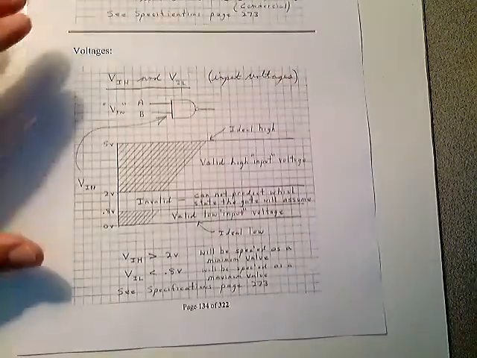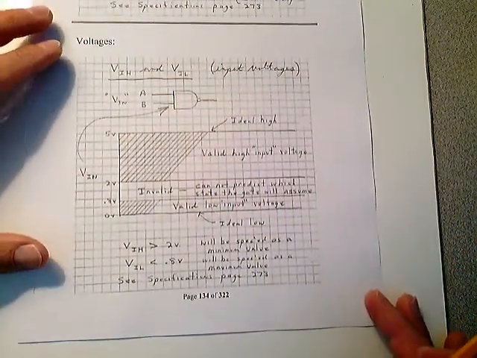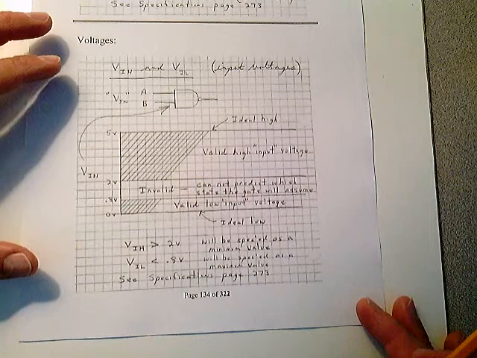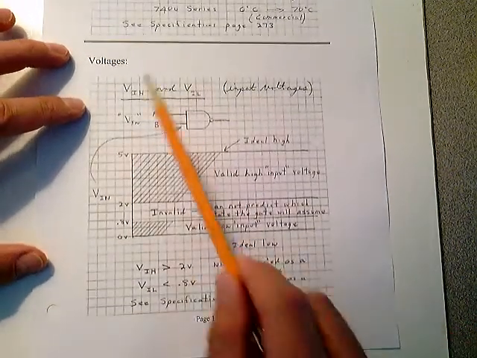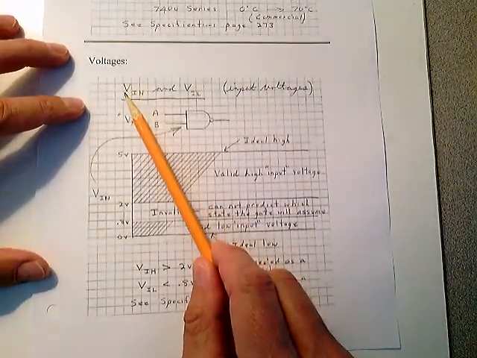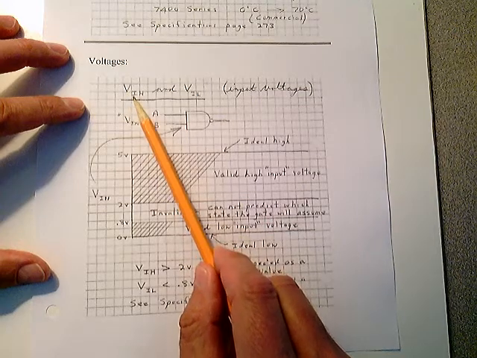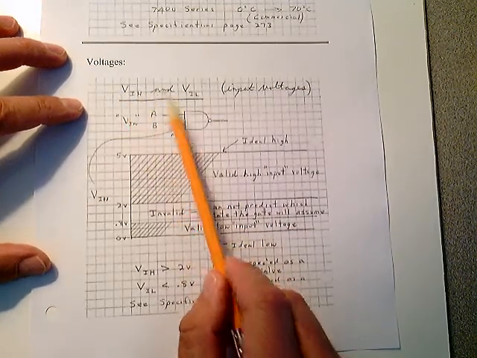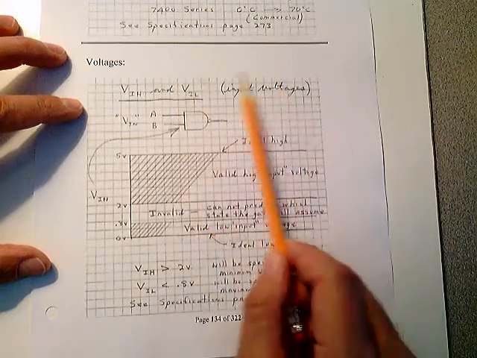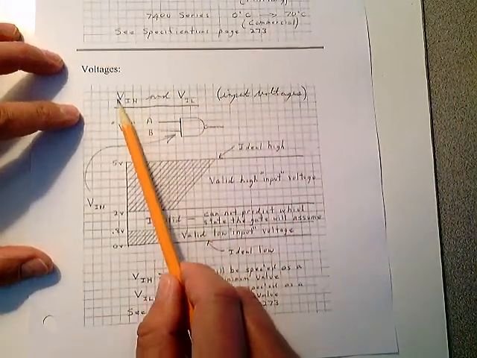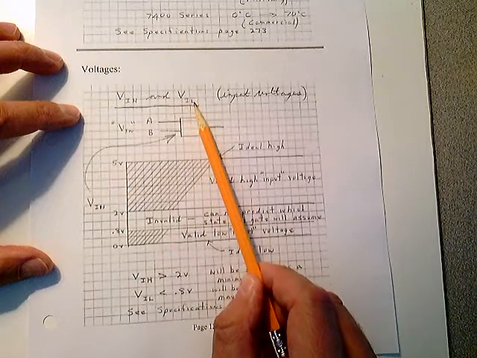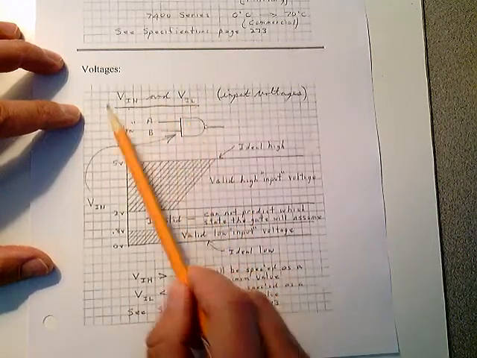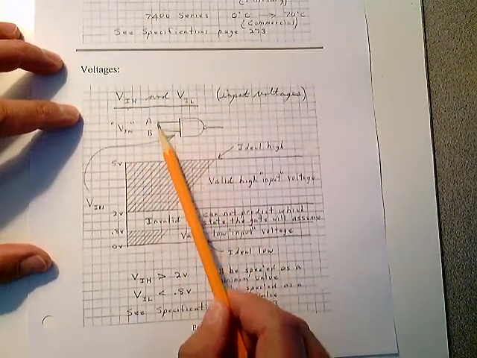Voltages. Let's discuss voltages in digital TTL circuits. First, in the specification, the voltages we're going to talk about are VIH, high level input voltage, and VIL, low level input voltage. These are input voltages. So when you see VIH and VIL, the I stands for input, and we're concerned about the input voltage here.